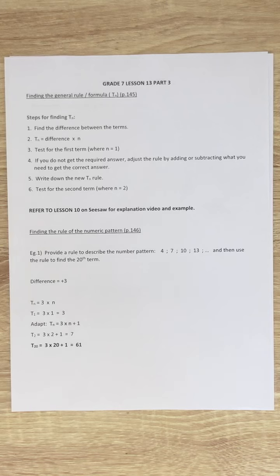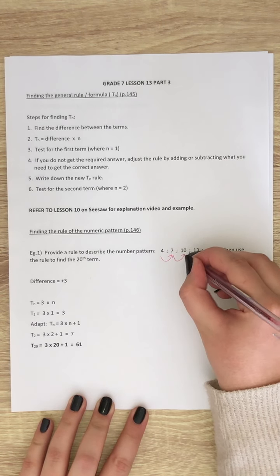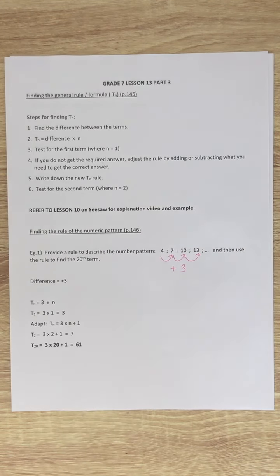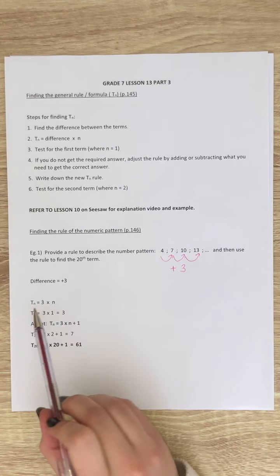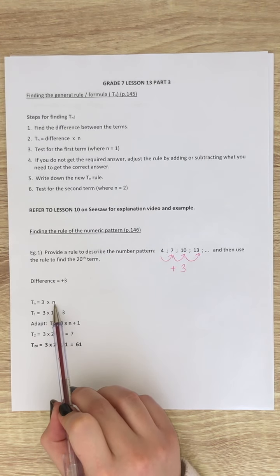The example says, provide a rule to describe the number pattern. The number pattern is given as 4, 7, 10, 13. And then use the rule to find the 20th term. Okay, so the first thing we're going to do, we're going to work out our difference. What do I do to 4 to get to 7, from 7 to 10, and from 10 to 13? You can see each time we added 3. So my difference is plus 3. Then step 2 says, you say Tn equals your difference. In this case, it's 3 times n.